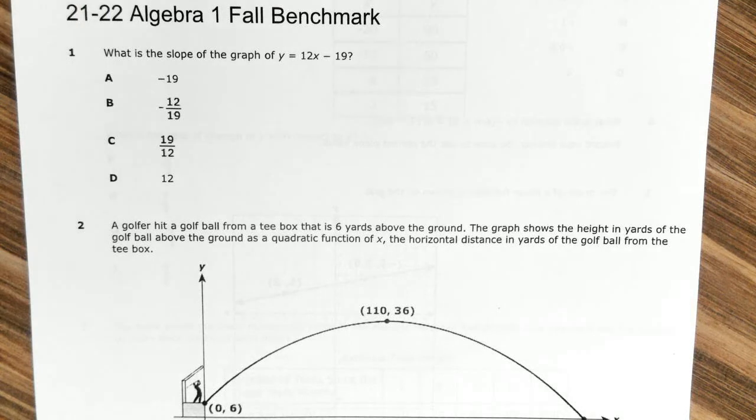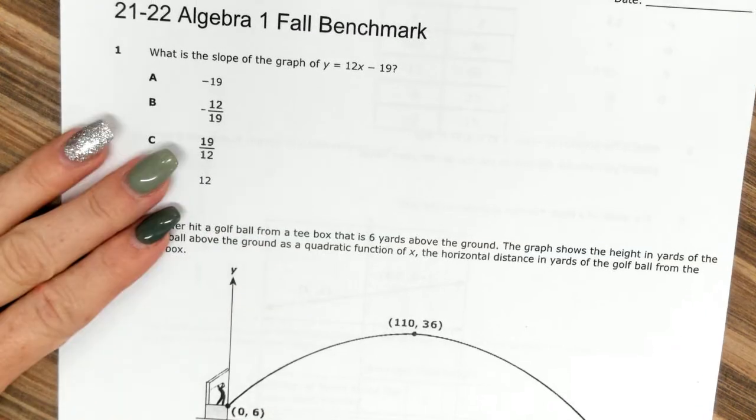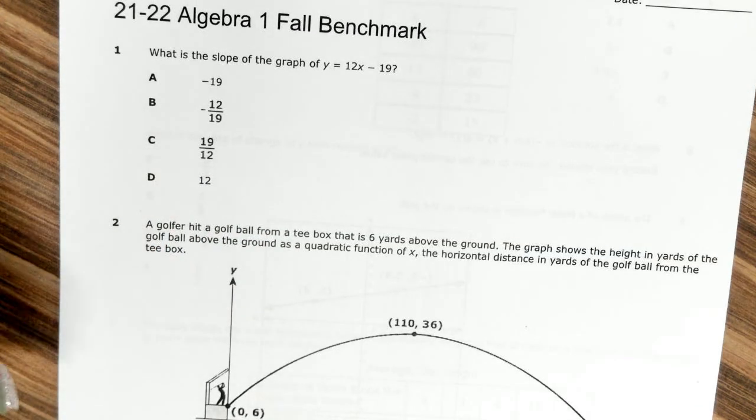All right, today we're correcting our benchmark. Remember that this is going in as your semester test, and it's, what did we say, 14% of your total average for the semester. So you need to make sure that you're correcting and that you're writing it down. So I gave you a hard copy that looks like this. I also gave you a sheet that tells you which ones you missed. You have to correct the ones that you missed.